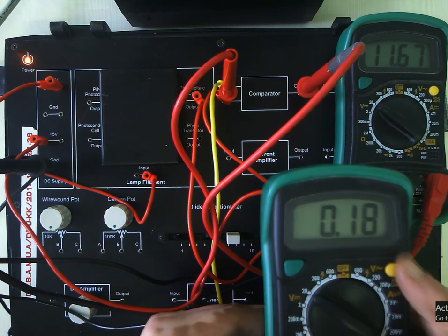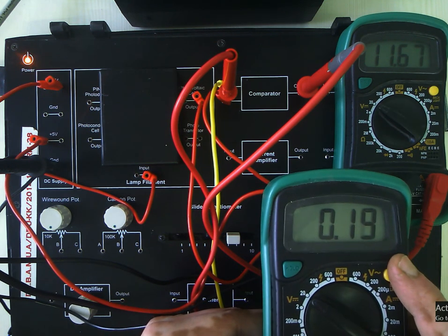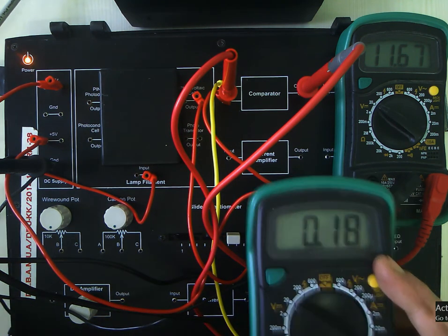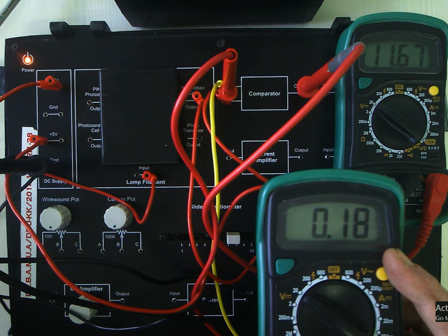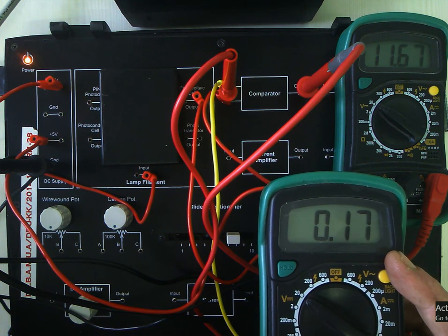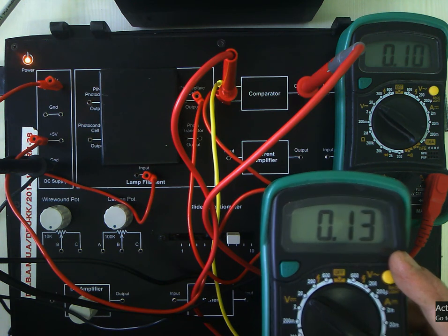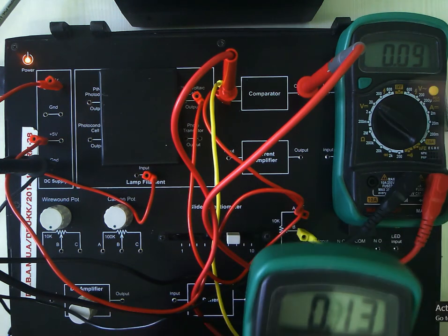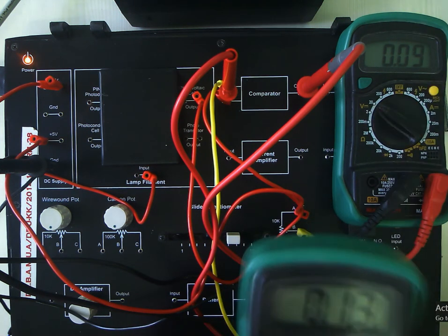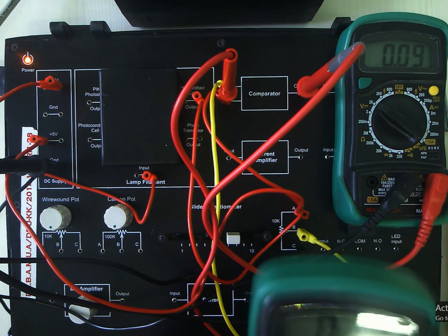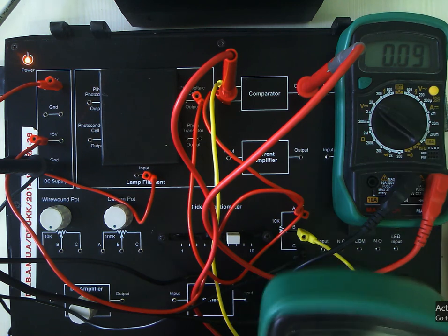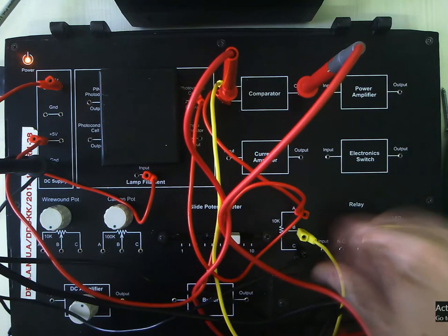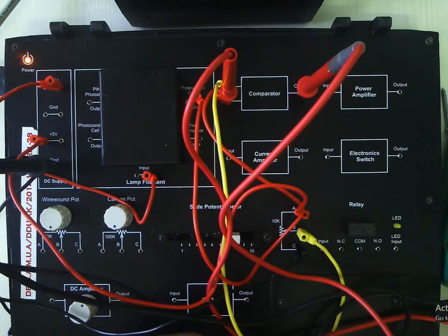Now what is the voltage across the photovoltaic cell? 0.19 volt. Again you see, if I decrease the light intensity, you can find this is a switching from no output to full output. So the output of the comparator can be fed to a relay for its operation. Okay, that we can do actually.